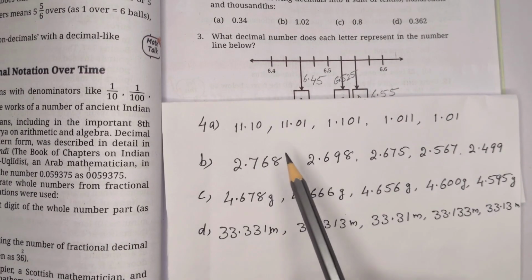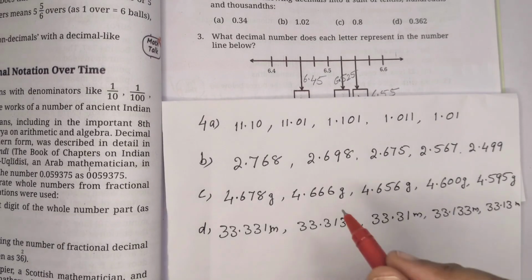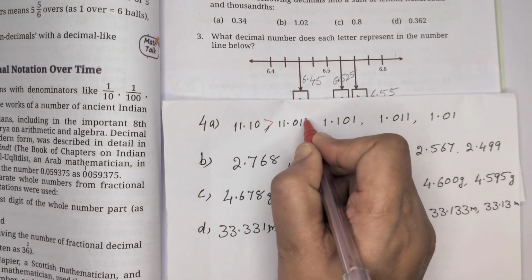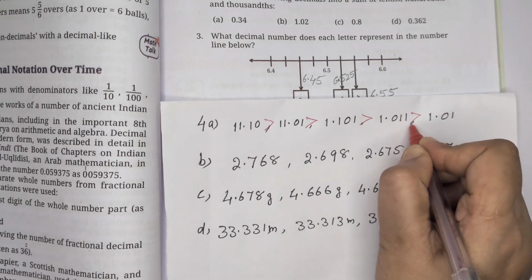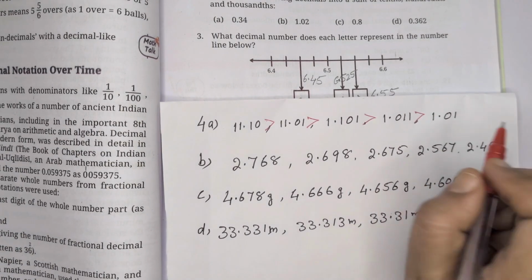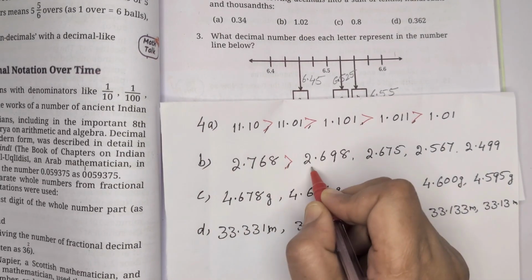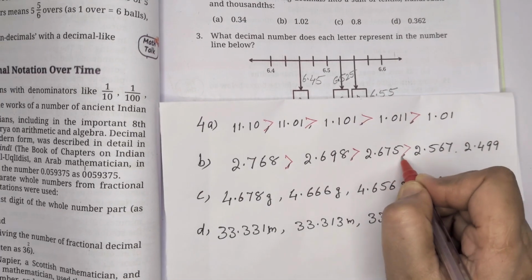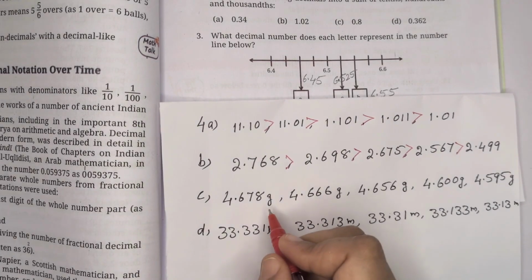First one, 11.10. Descending means big to small, so we can put that sign here. This is the biggest one, 11.01, then 1.01, 1.011 and 1.01. Here 2.768 is the biggest one, 2.698, 2.675, 2.569, then 2.499.